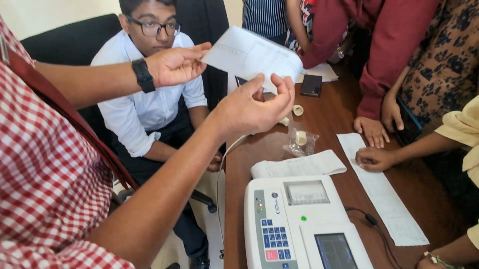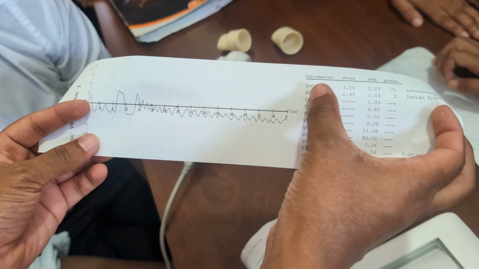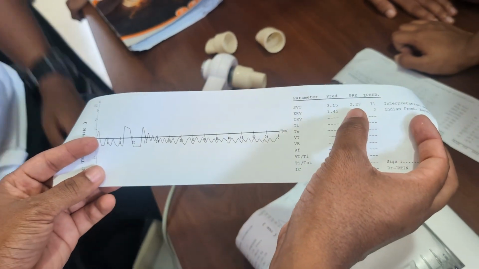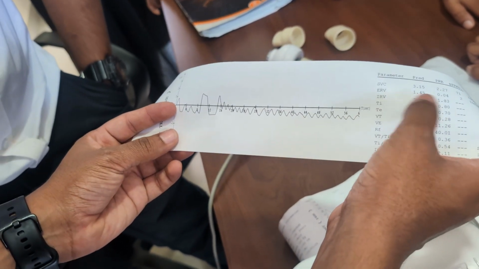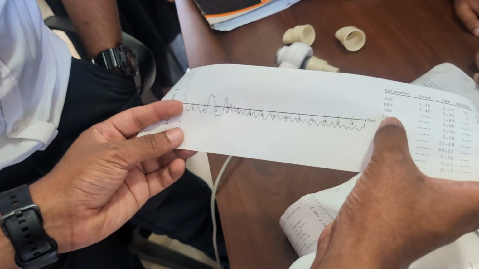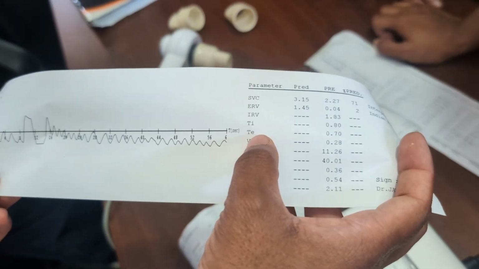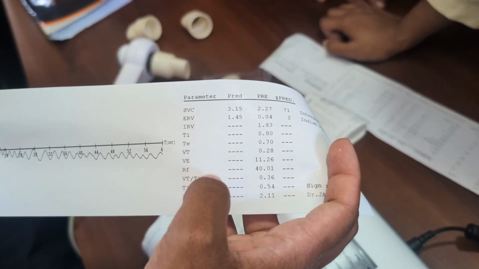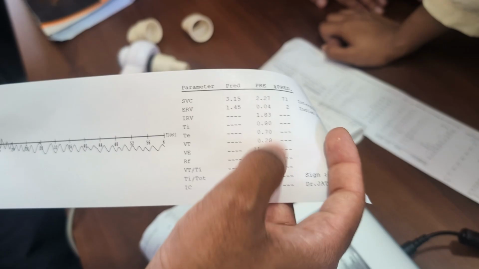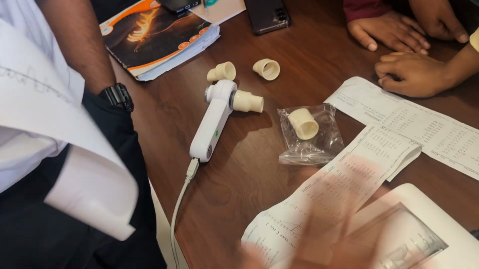So in this you get your values. SVC is the slow vital capacity. You can get the expiratory reserve volume and inspiratory reserve volume. TI stands for the time during inspiration, right? And TE stands for the time during expiration. VT stands for the tidal volume, and you can get all these through this test. So that's basically it in the using of the spirometer.